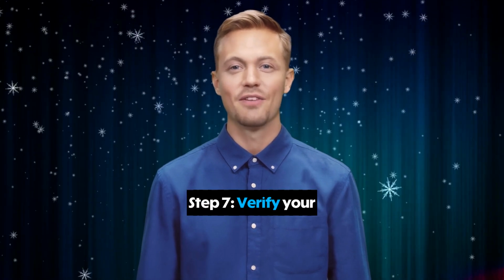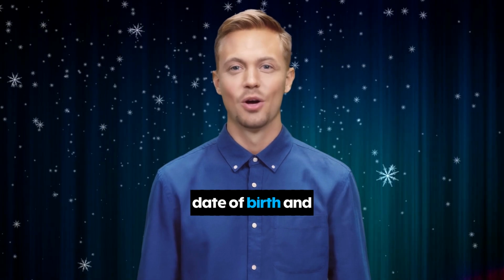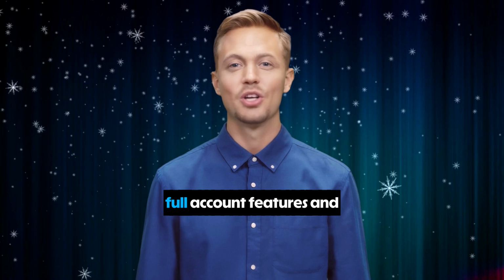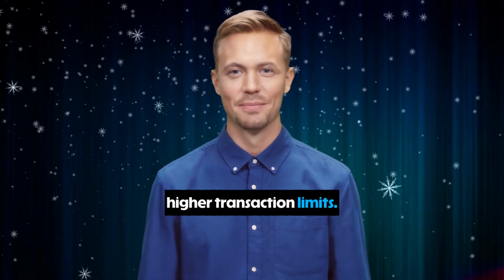Step 7. Verify your identity by providing your date of birth and the last 4 digits of your social security number. This is required for full account features and higher transaction limits.